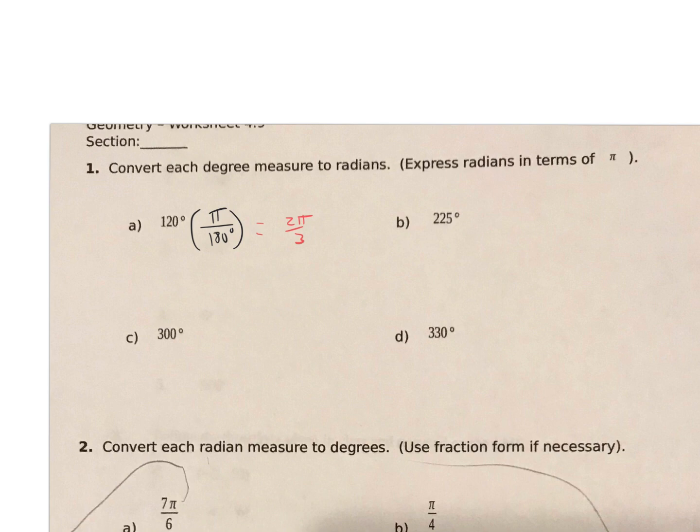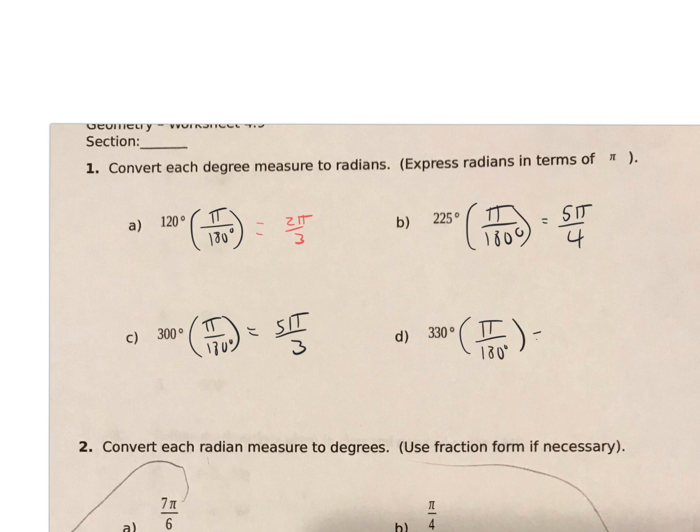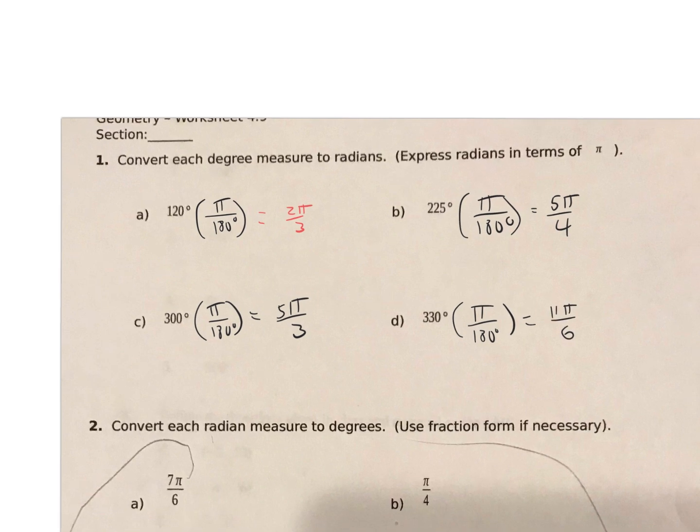So it would be the exact same process for all of these. This would be pi over 180 times that, so that's going to be 225 pi over 180, which is 5 pi over 4. This one would be a matter of multiplying times pi over 180, and that would become 5 pi over 3. And then finally, we would have this one. Pretty easy, right? And that would become 11 pi over 6. Okay, as you are probably noticing, I am definitely reducing all of these, and the teacher would appreciate that.